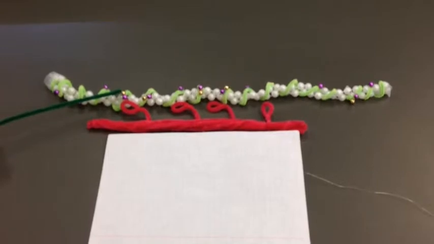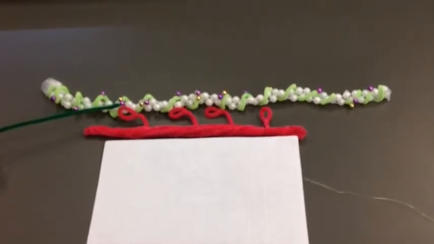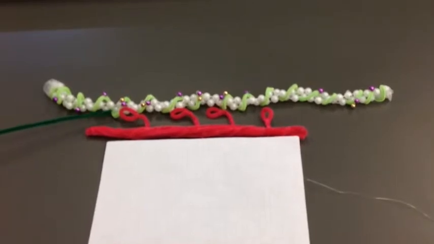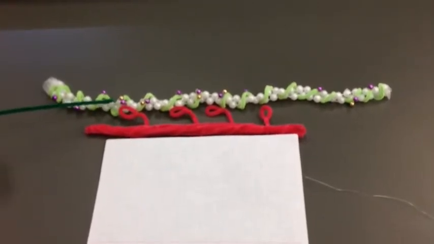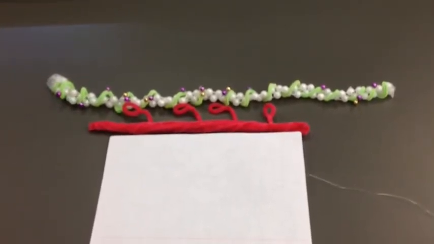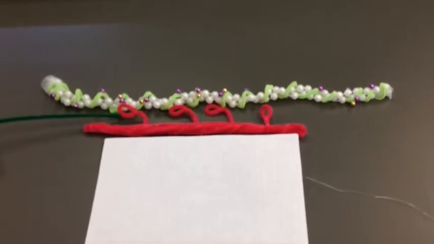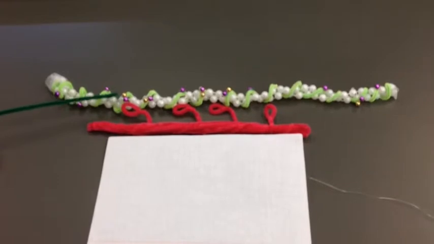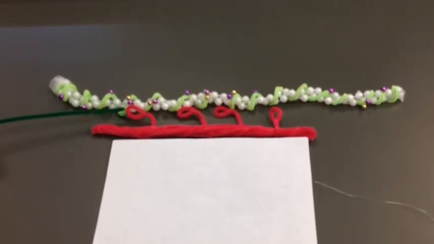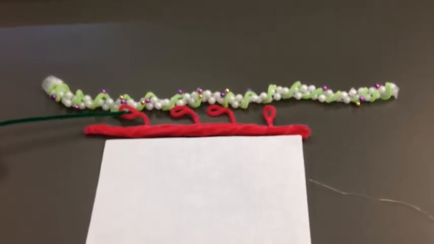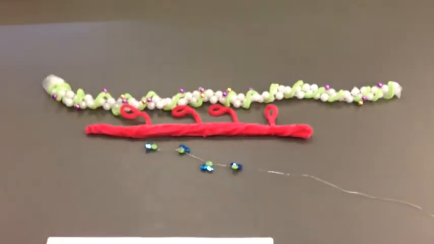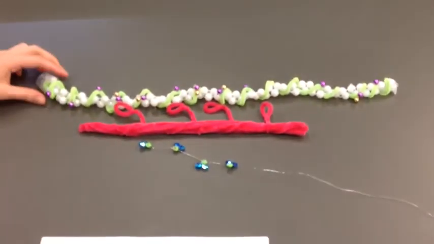Calcium floods over the thin filaments and binds to troponin, pulling tropomyosin off the active sites on the actin. High-energy myosin heads leap to bind on the exposed active sites on the thin filaments, forming a cross bridge. The myosin head pivots to the low-energy state, releasing ADP and moving the thin filaments over the thick filaments, the power stroke.